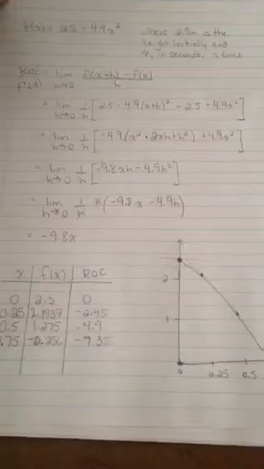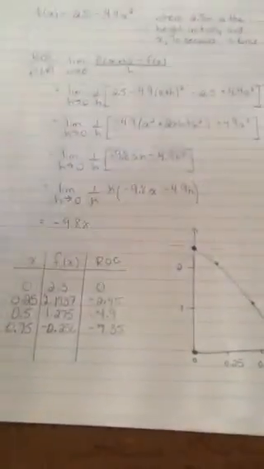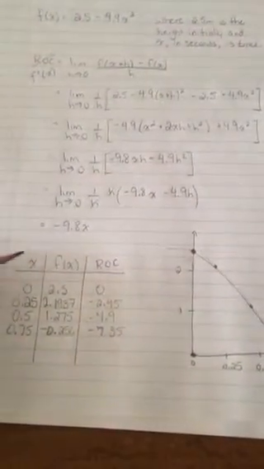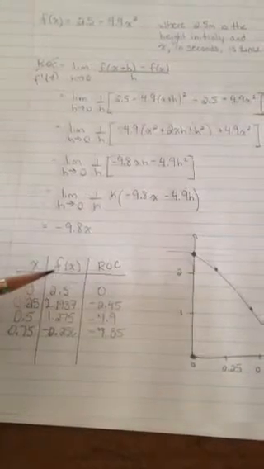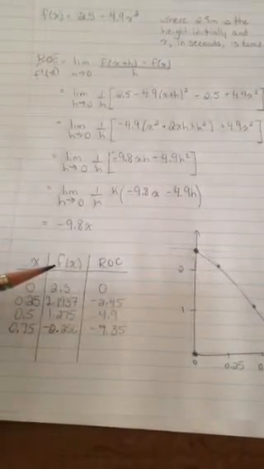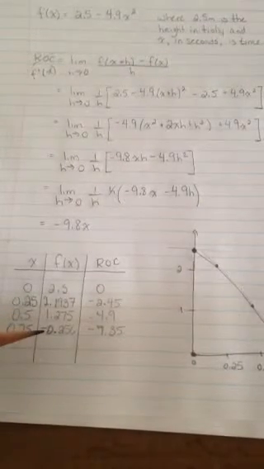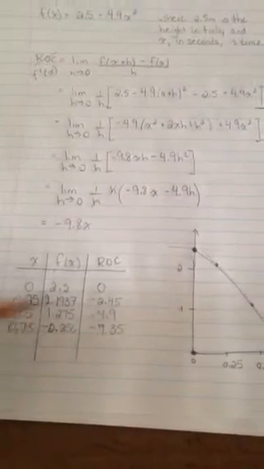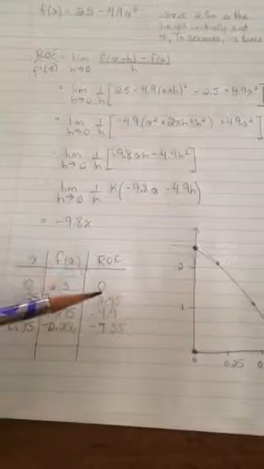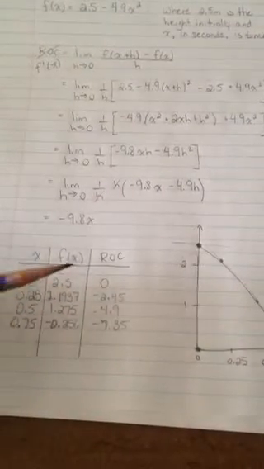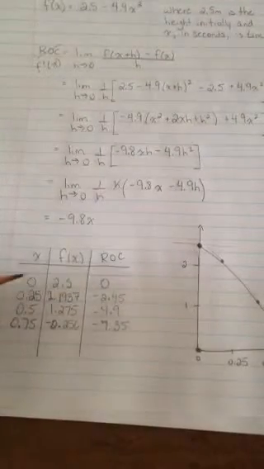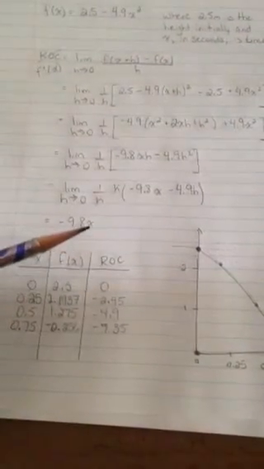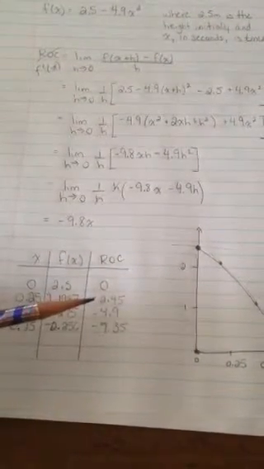Now if we look at that in terms of a table of values and a graph, we have x, where we had to pick very small values of x, and if we substituted values into our function, you can see that we got a quadratic model. And if we likewise substitute into our rate of change, for x equals 0, negative 9.8 times 0, we get 0. For 0.25, times negative 9.8, we get negative 2.45.